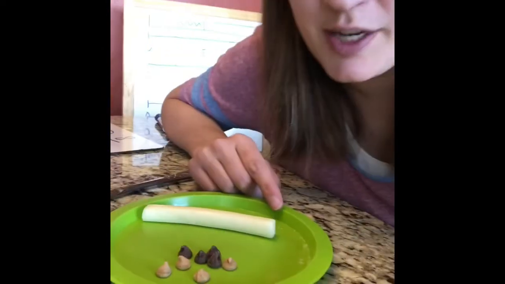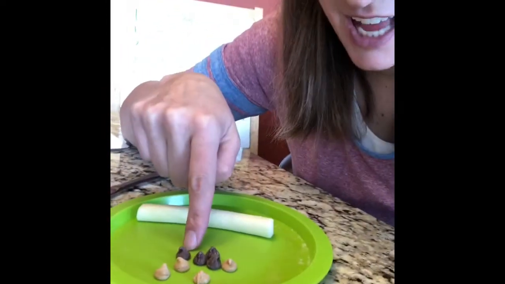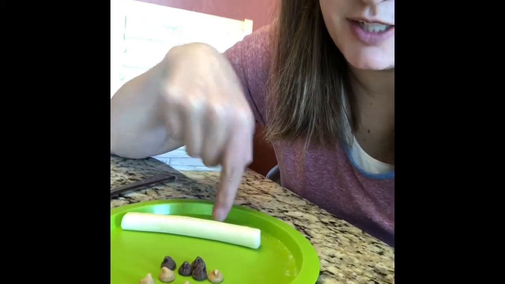Hey guys, we're going to talk about fractions today. Fractions are things that are all around us, believe it or not. In fact, they are even right here with my snack. I have some chocolate chips and cheese here.